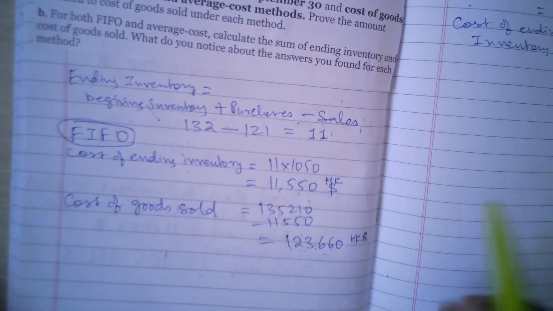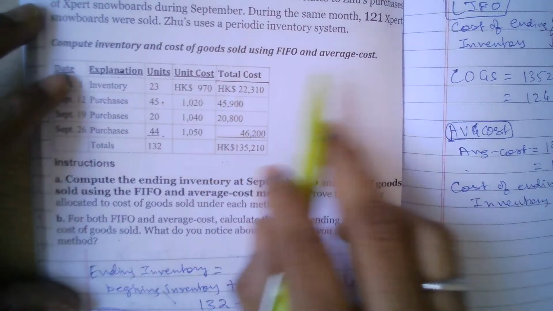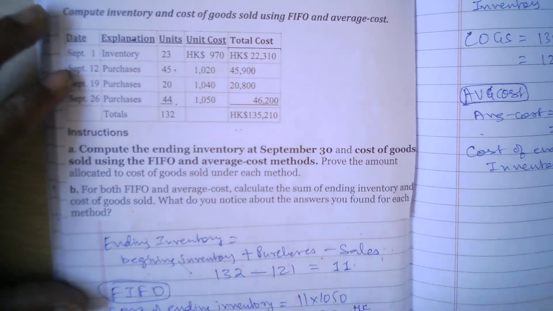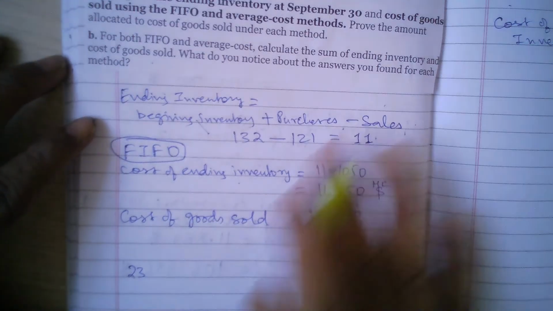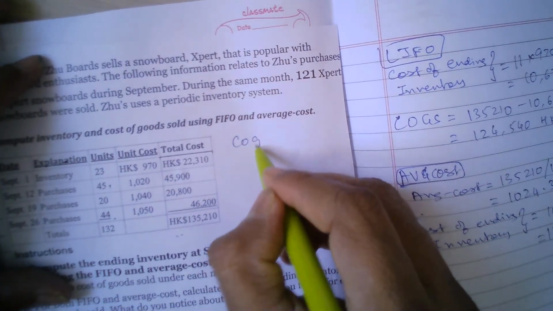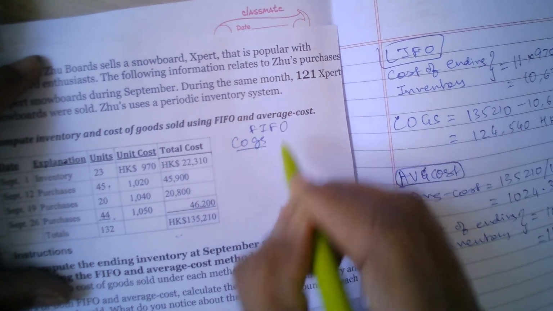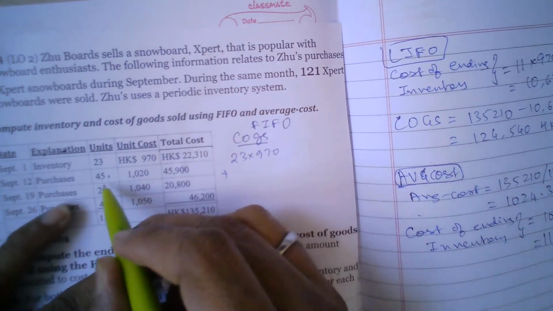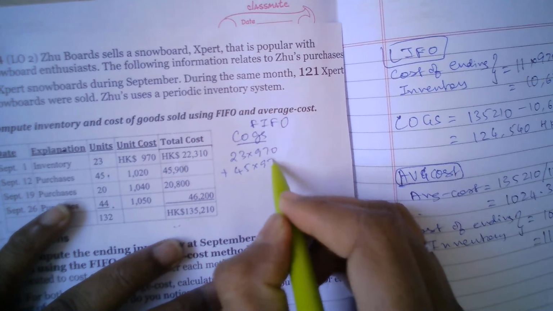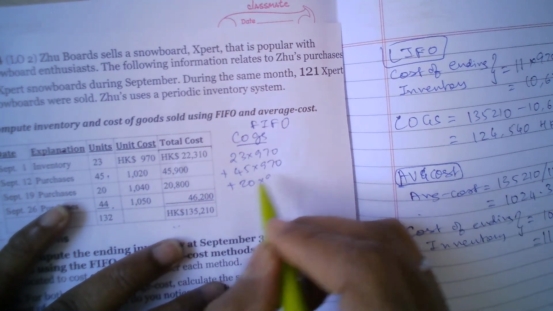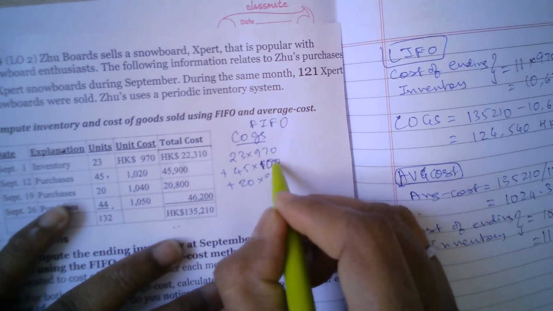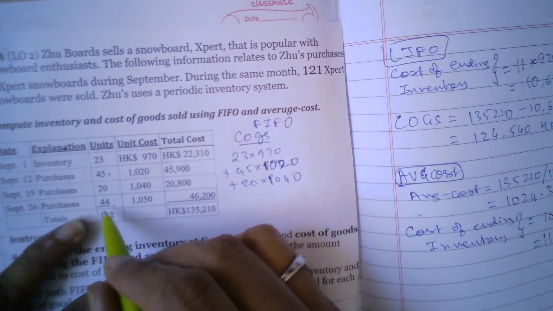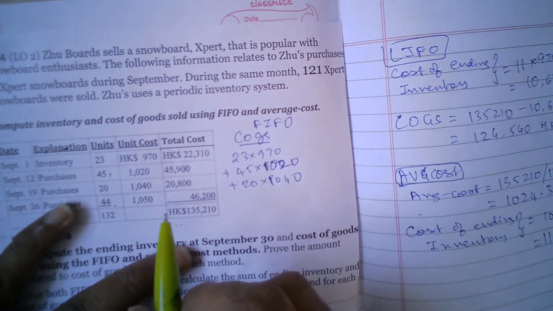Now there is another way also. The other way is, we sold a total of 121 boards, right? So first in, first out. That means this one, so 23 are sold. So another formula for COGS, cost of goods sold, FIFO, is 23 into 970 plus 45 into 970 plus 20 into 1020 plus 20 into 1040. Now finally from the last purchase of 44, 33 are sold, 11 are balance.